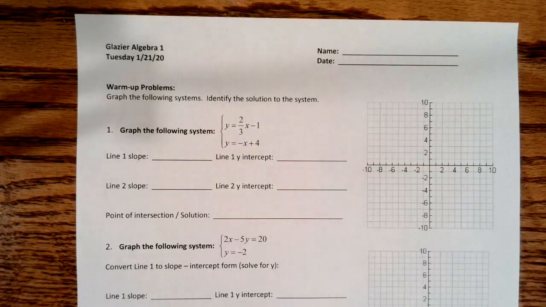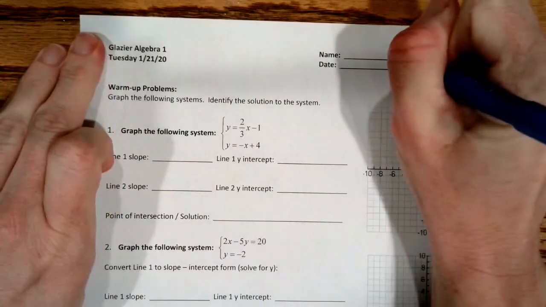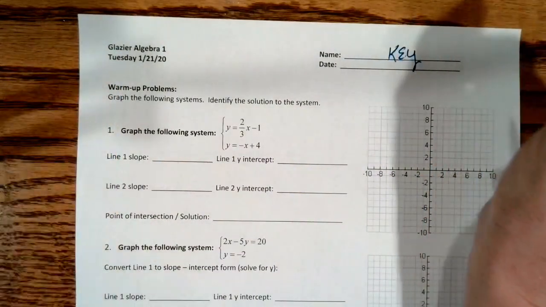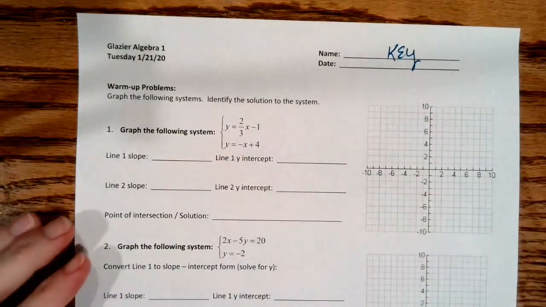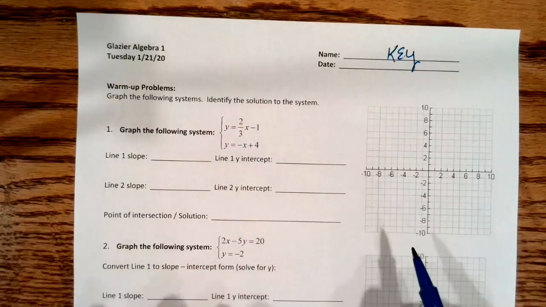All right, algebras, let's see how you did with your warm-up today. We'll go ahead and walk ourselves through solving these systems of equations. Graph the following systems, identify the solution.